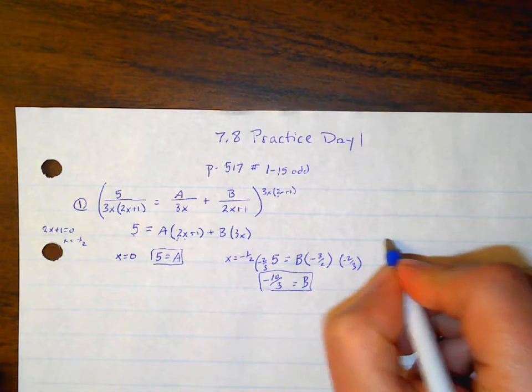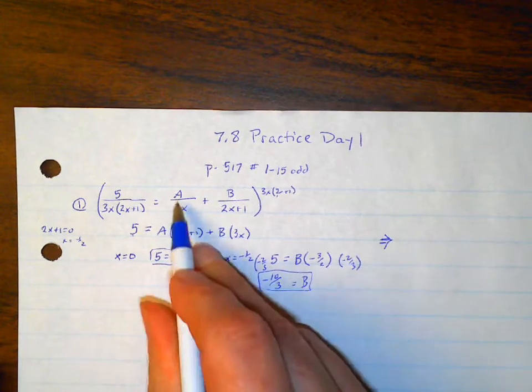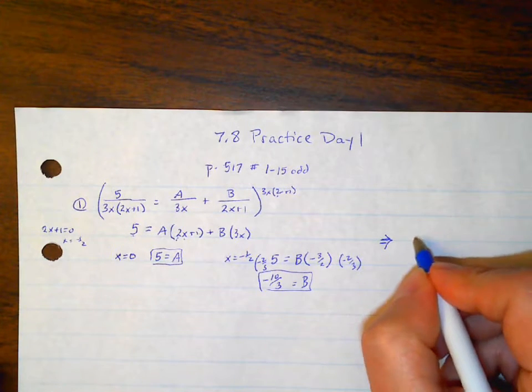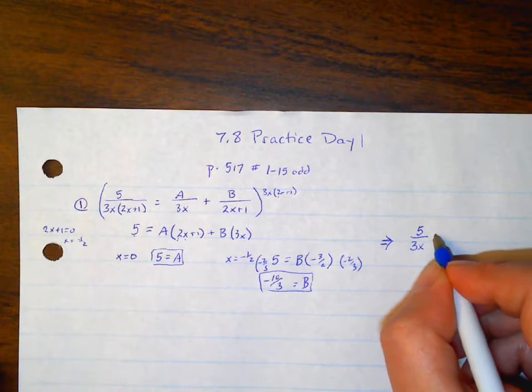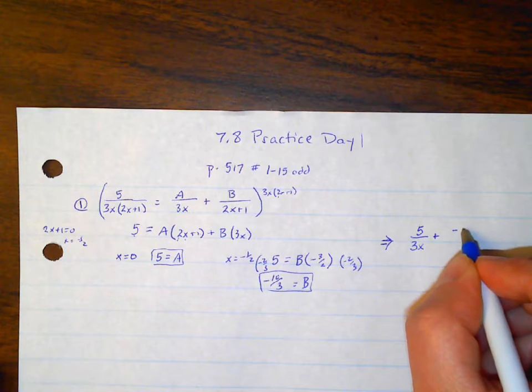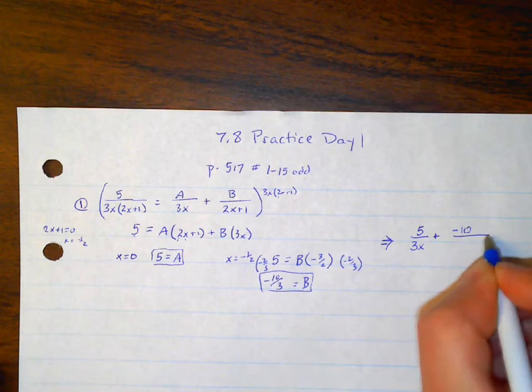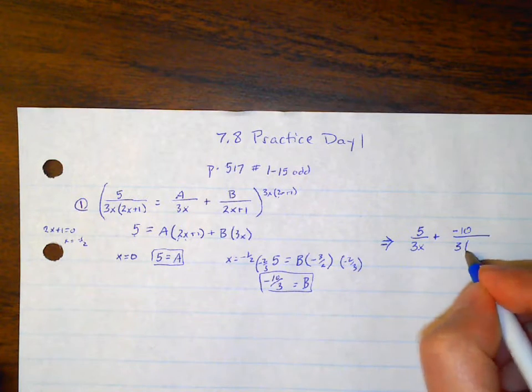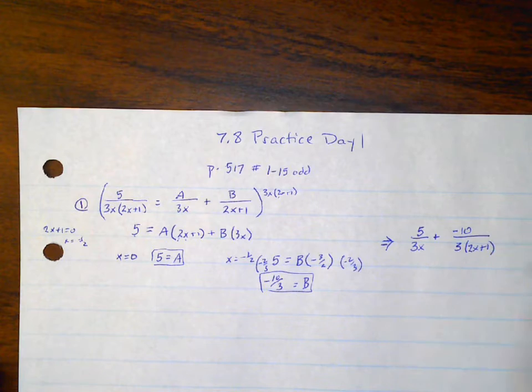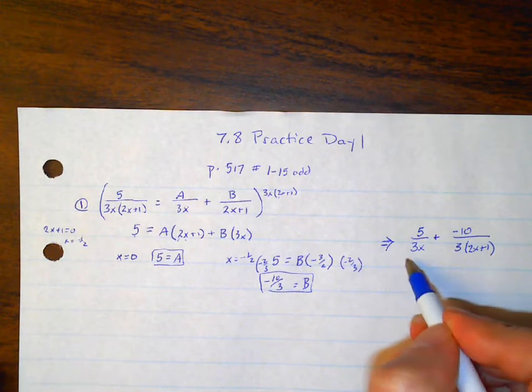Okay, so therefore my answer is going to be a, which is 5 over 3x plus, and you could put negative 10/3 on the top. I'm going to say negative 10 over 3 for negative 10/3, and then I have the 2x plus 1 on the bottom. So there's my answer.